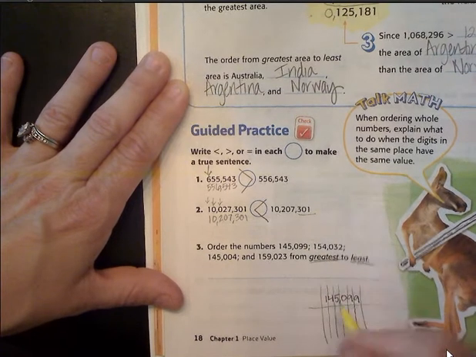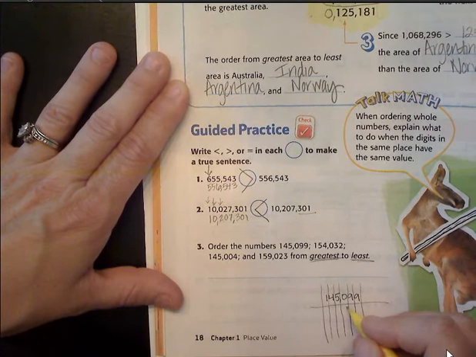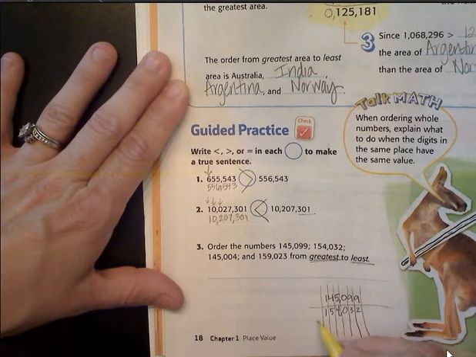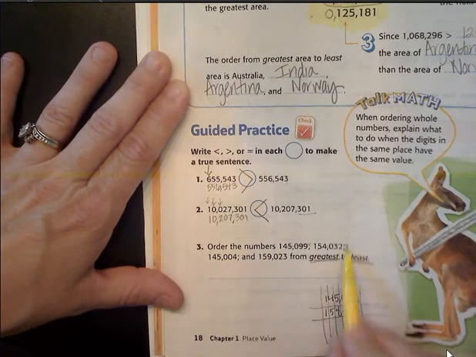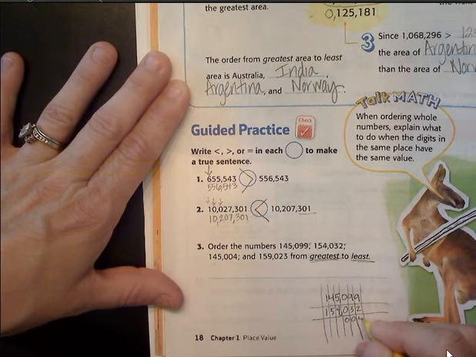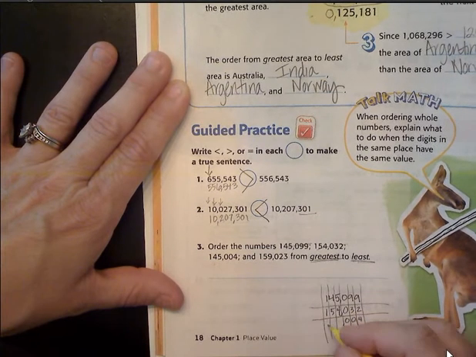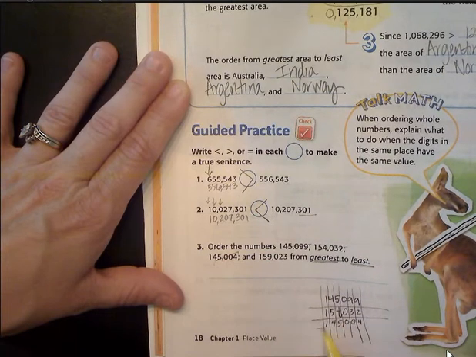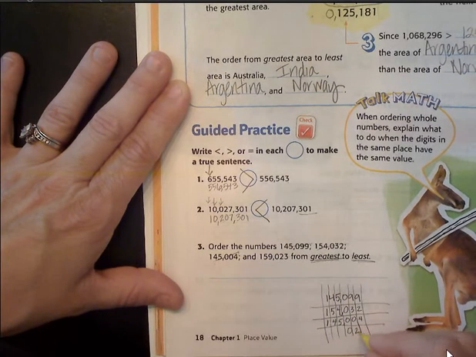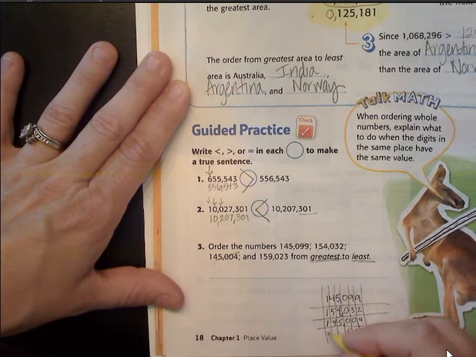Now let's put this one. It's got 032 in the ones period and 154. Okay, we've written that one. Now let's write this one. It's got 004 in the ones period and 145 in the thousands period. And then we've got one more. We've got 023 in the ones period and 159 in the thousands period.